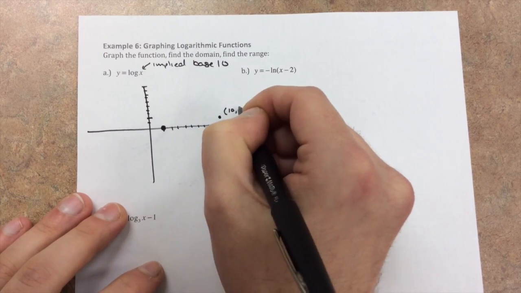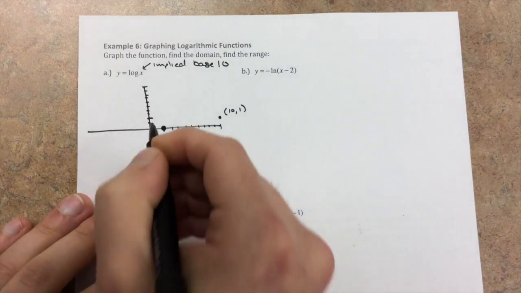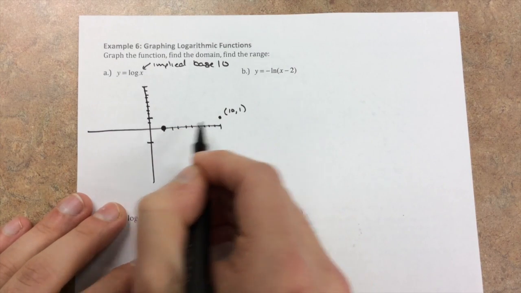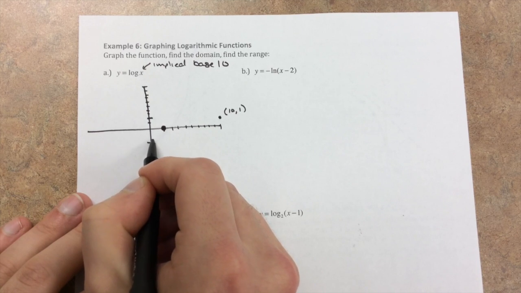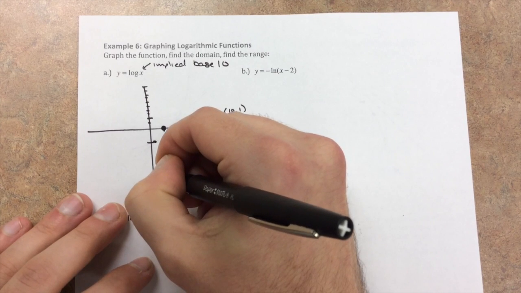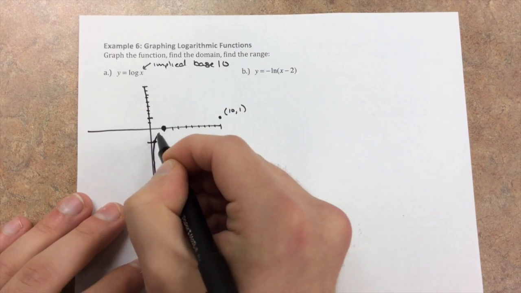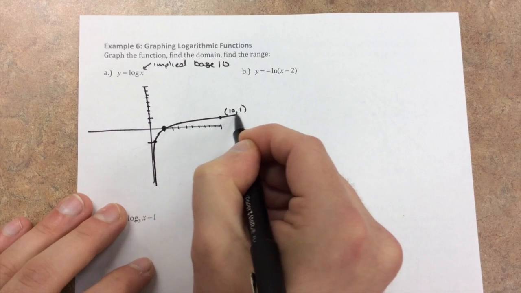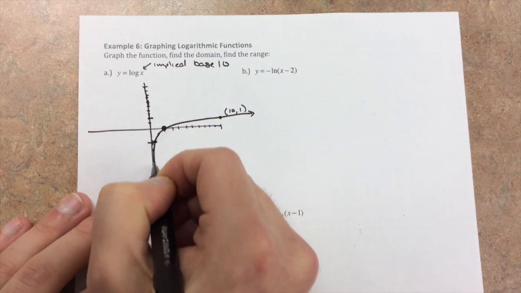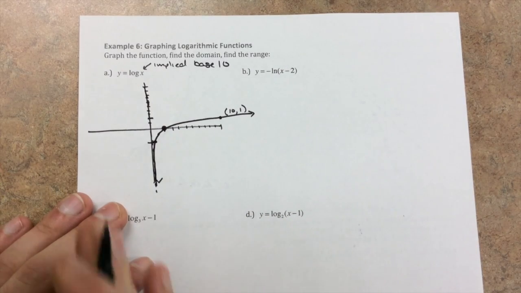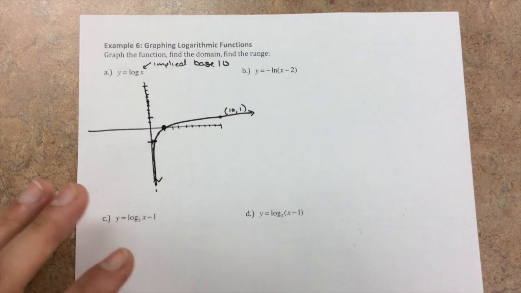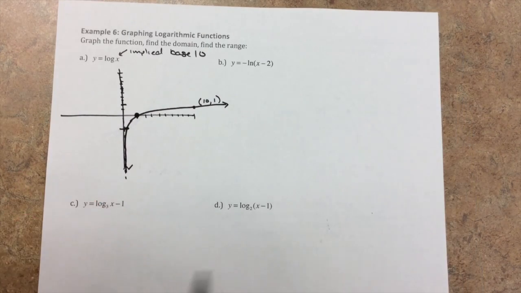This is (10, 1). If I plug in 1/10, I get -1. And so what this function looks like is it starts growing this way. We have our vertical asymptote on the y-axis, and this is our 10 to the x power, or log base 10 of x.